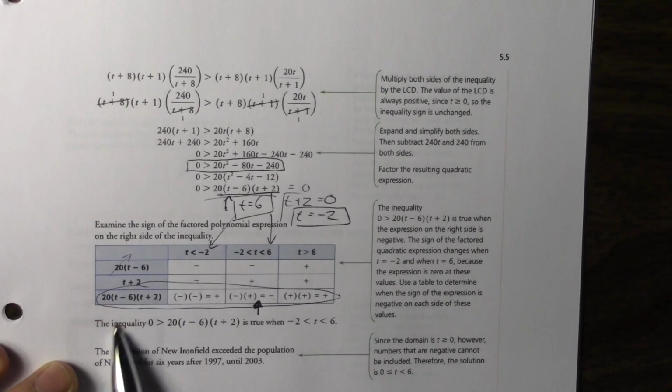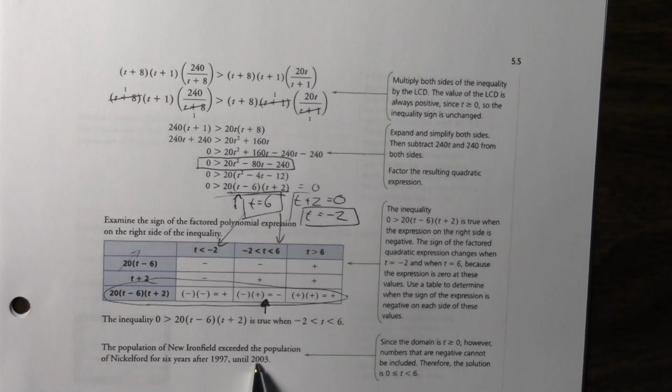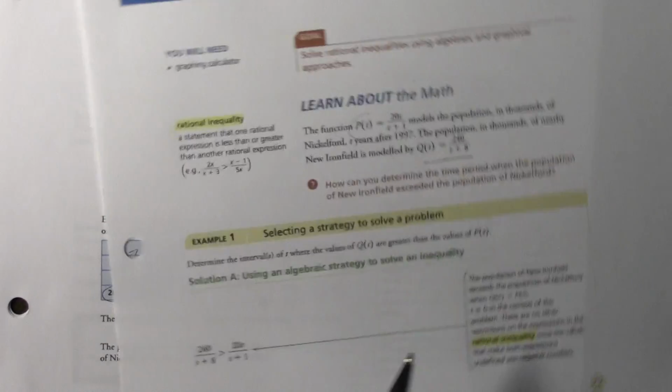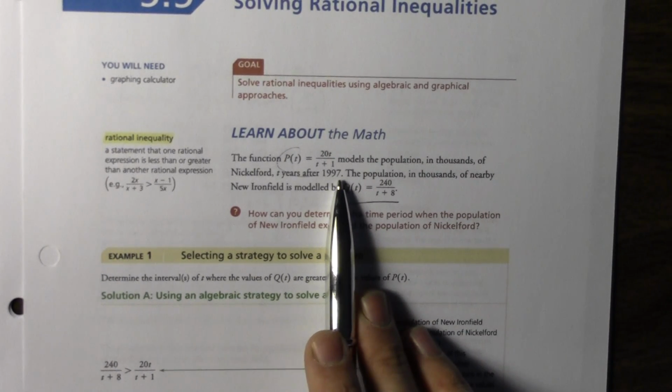So in a word problem, you would have to go back to the original question and say the population of New Ironfield exceeded the population of Nickelfield for 6 years after 1997 until 2003. And these years come from, again, the original question where it says t years after 1997.